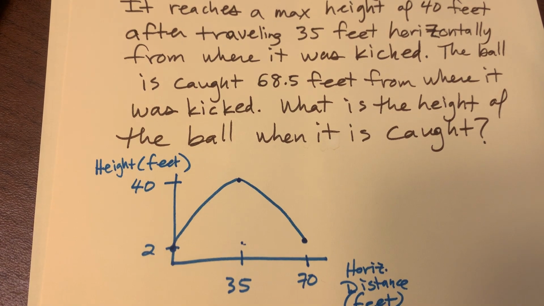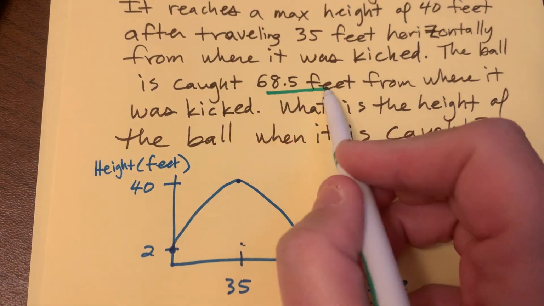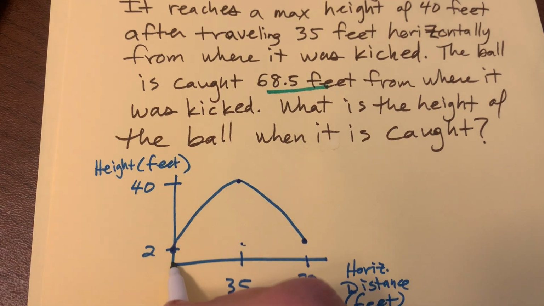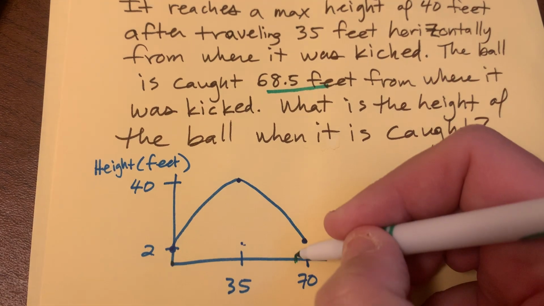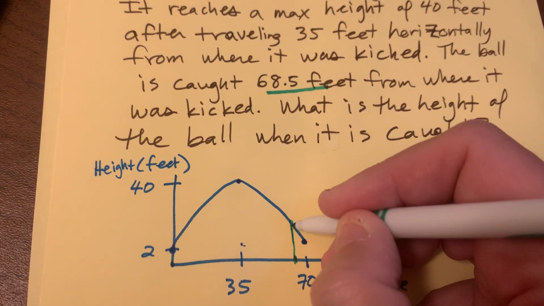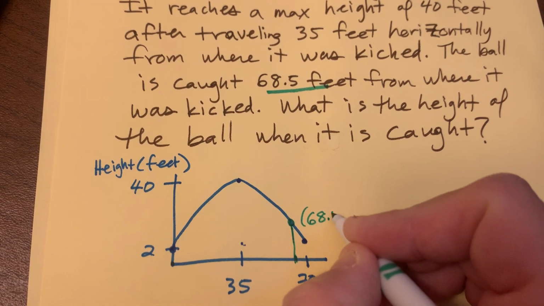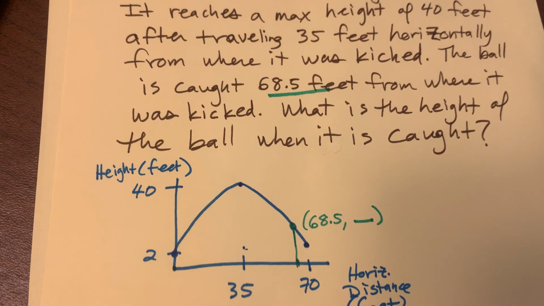Now, this problem is different because it wants to know the height of the ball when it's caught 68.5 feet from where it was kicked. So if it was kicked over here, 68.5 is going to be real close to the 70. So we're just going to go up, and that's the y value that we're trying to find. So this is the point (68.5, something). That's what we're being asked to figure out.